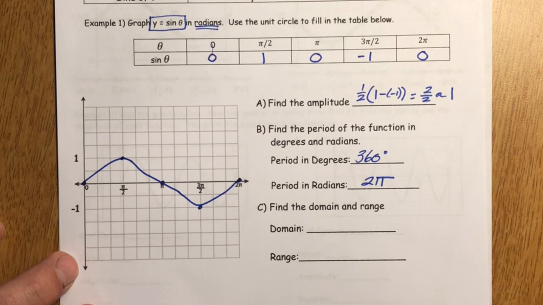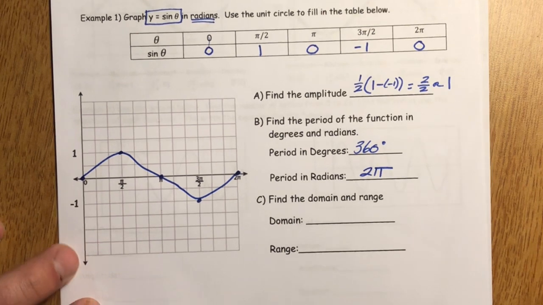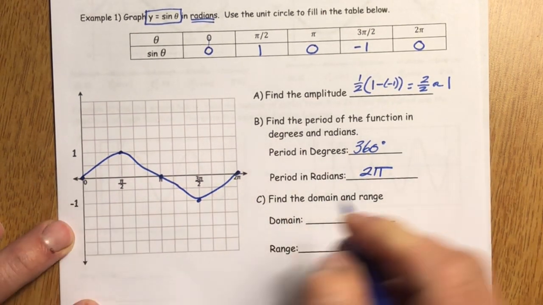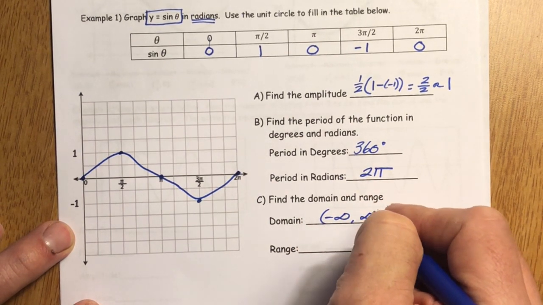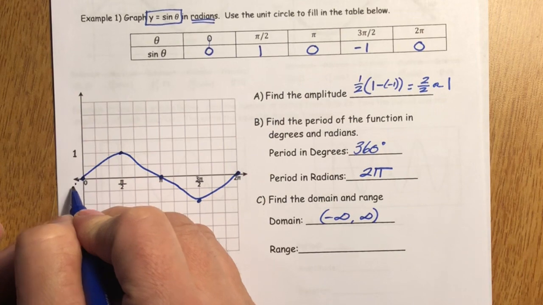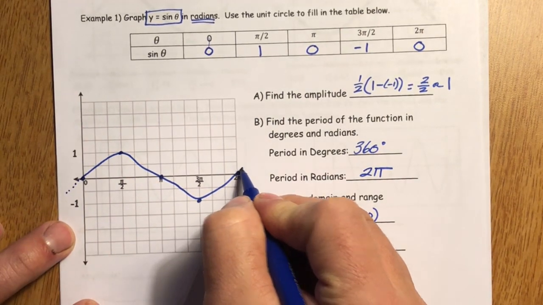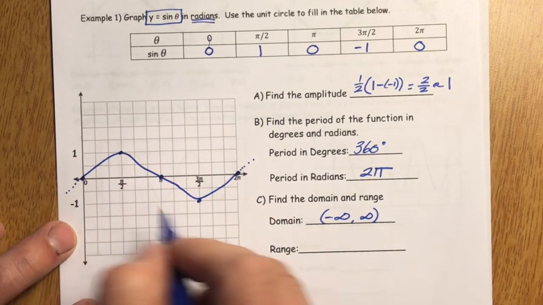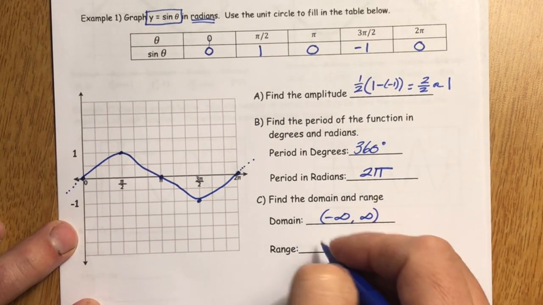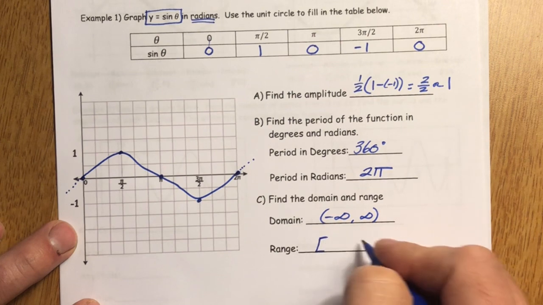Okay? All right, find the domain. Remember, the domain are the x values. So the domain is going to be -infinity all the way to infinity, because this graph continues on in both directions. Okay, just because we have just one cycle, it doesn't actually stop.